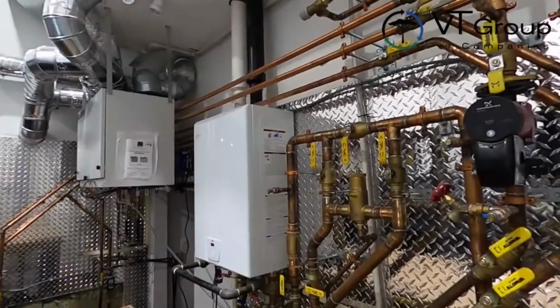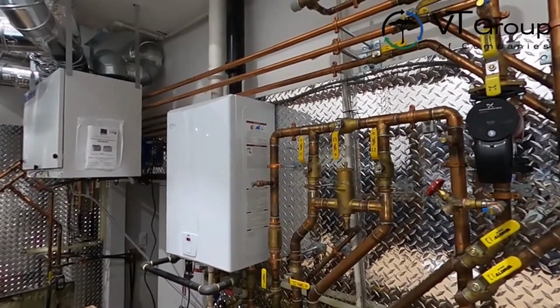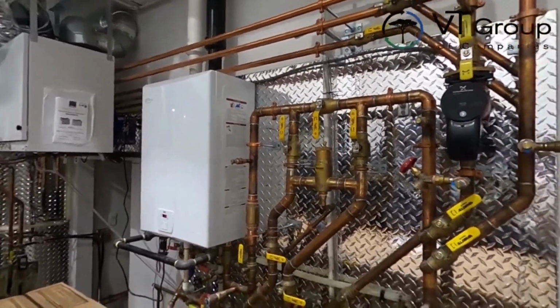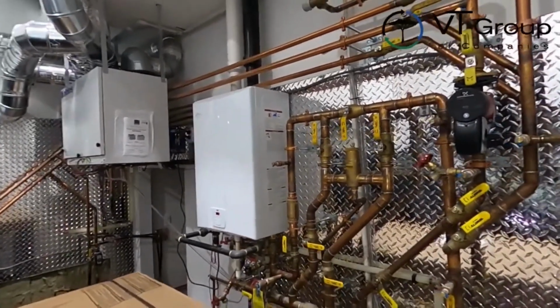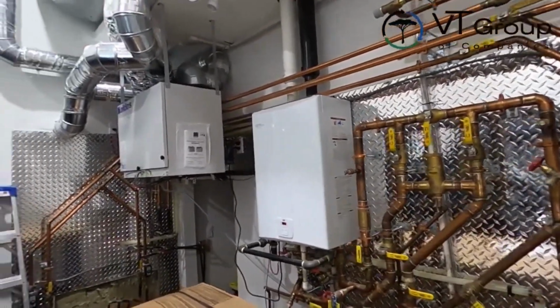So this is a hydronic heating system. I'm going to turn the camera around and I'll walk you through what some of the items are. So now what we want to talk about is what we have on the wall behind me. We've just got the camera flipped over so we can go through what the system is. Let's do sort of a bird's eye view of what we have.